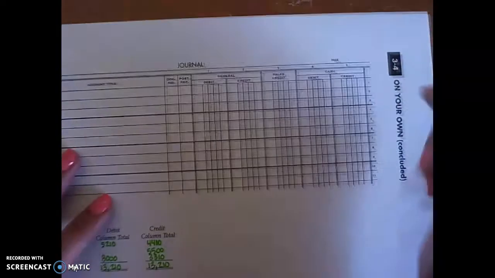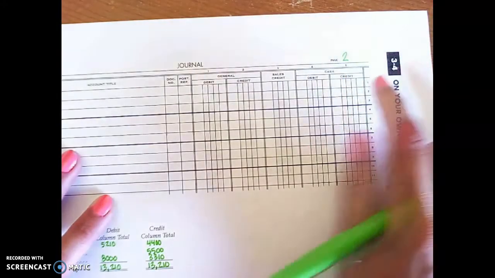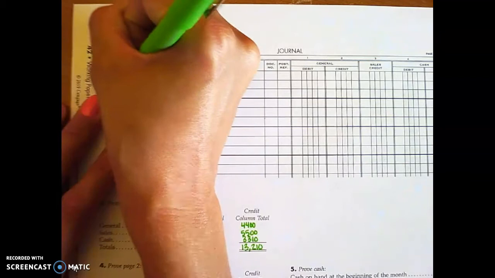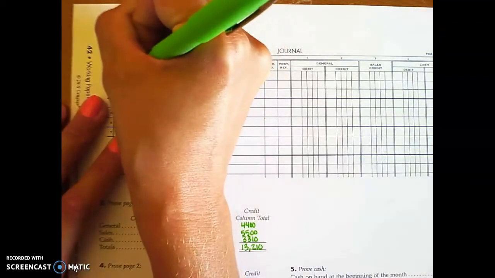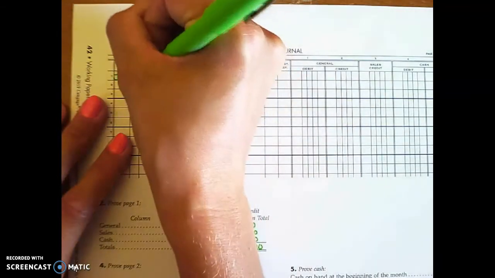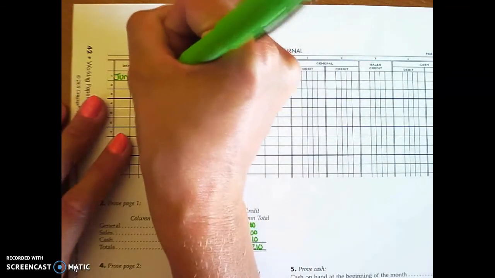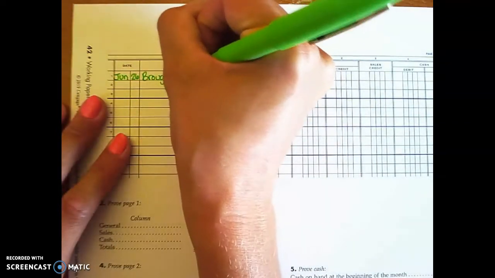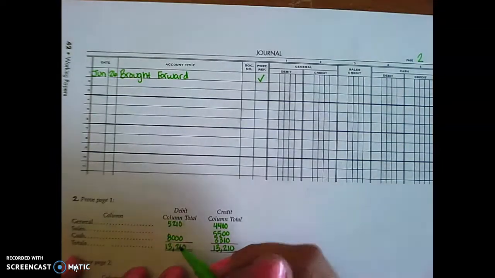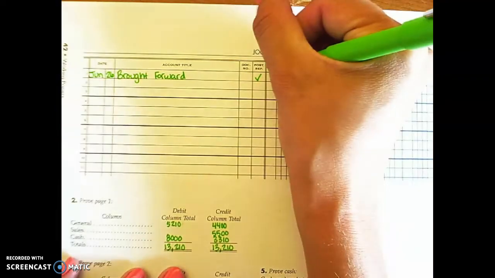So we're going to bring this to page 2 of the journal, so make sure you put a 2 up for the page number. We will put the date that we used for when we did our carried forward. So June 26th, we will write brought forward and then also put in a check mark on that line. And we'll copy in the same numbers for our column totals.